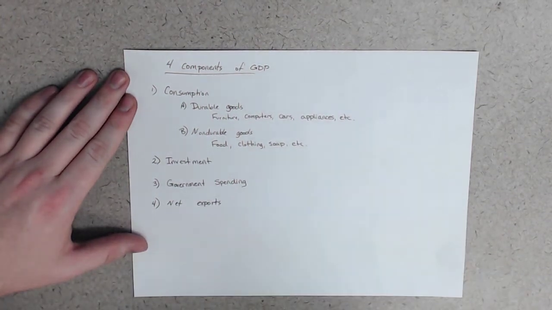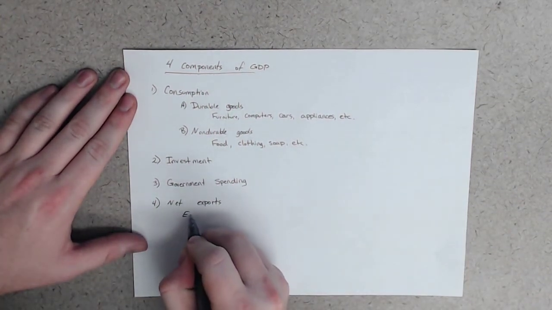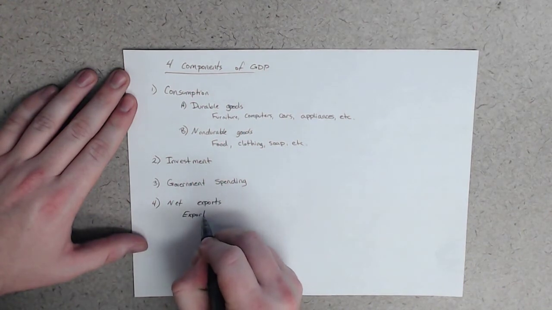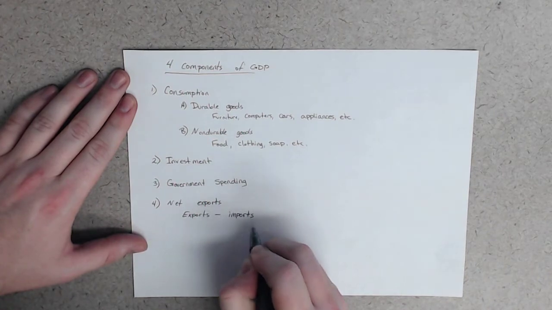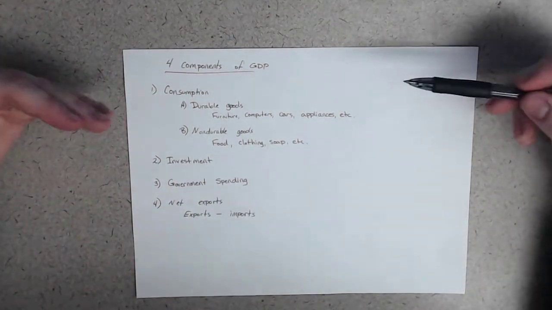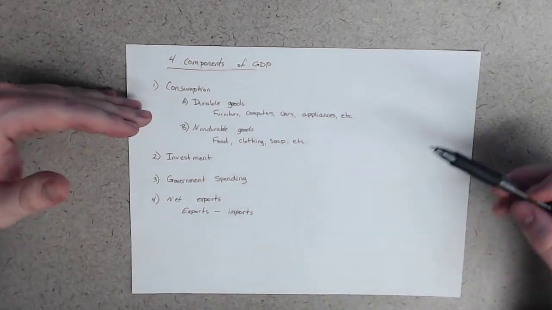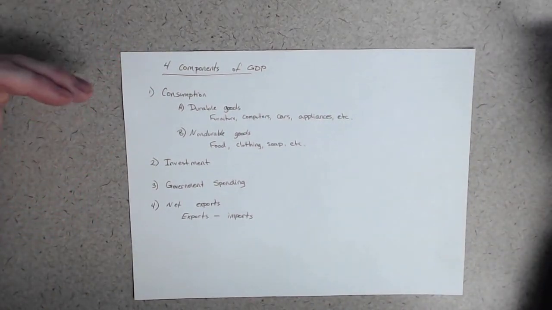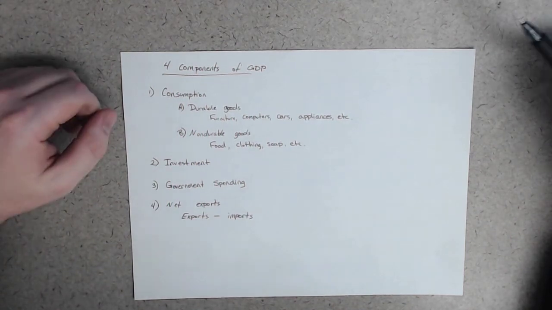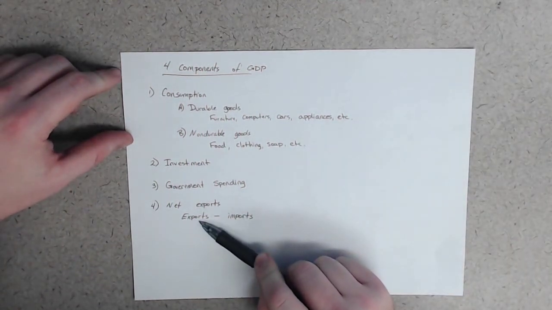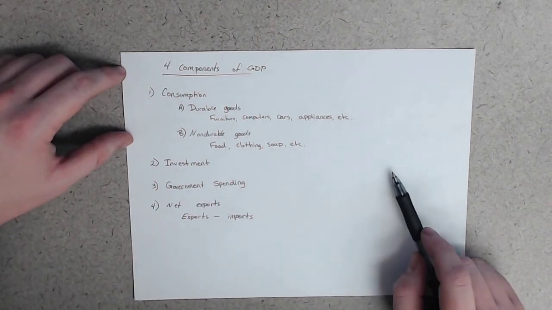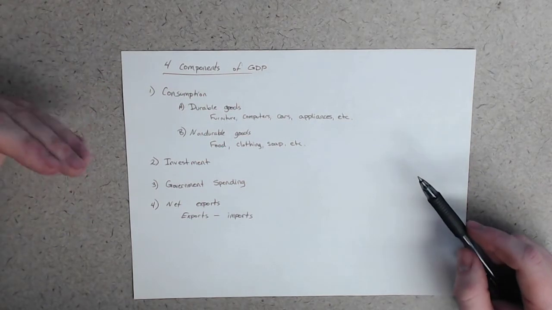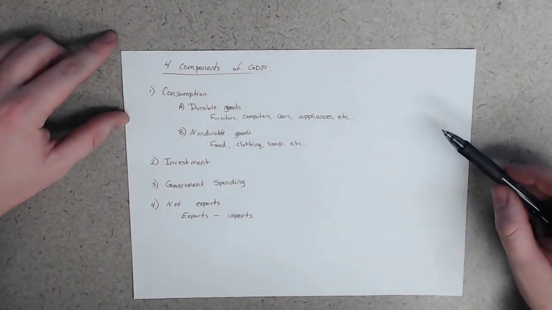Okay, and what this is, it's exports minus imports, which, if you understand what GDP is measuring, sort of makes sense, because what we want to do is measure how much stuff was produced in the US. Exports are things that are produced in the US, right? If we produce wheat here and sell it to China, that wheat was produced in the US and we should count it towards our GDP.